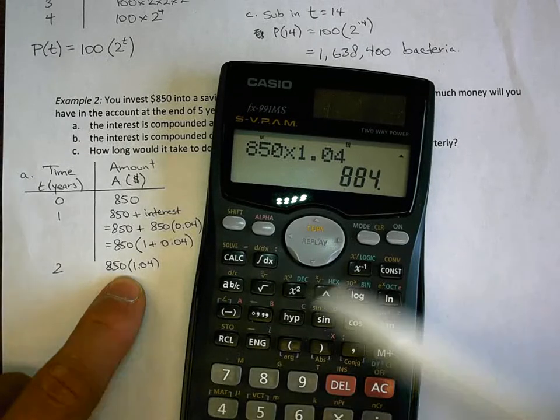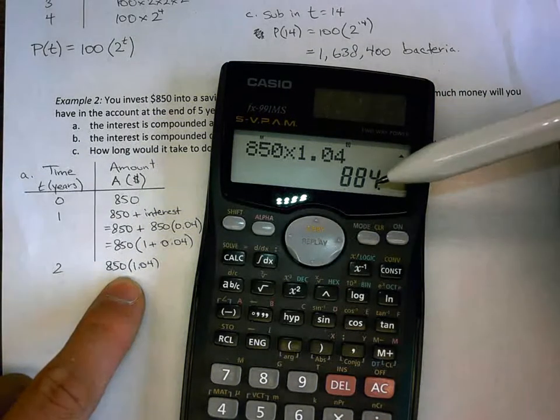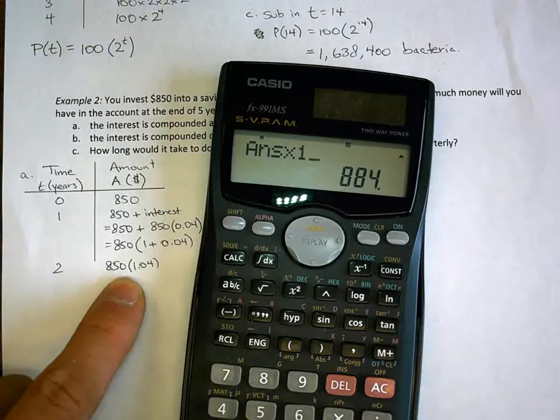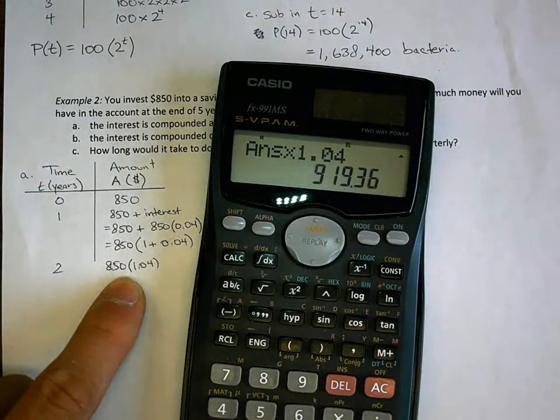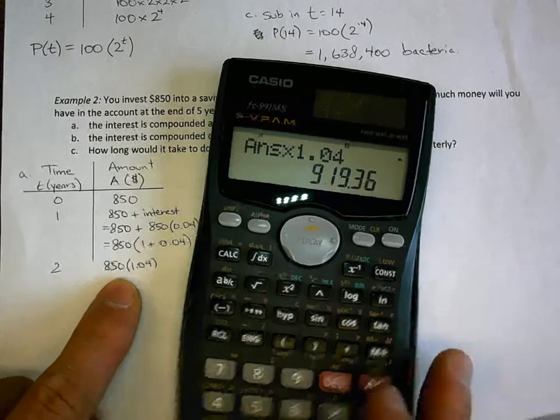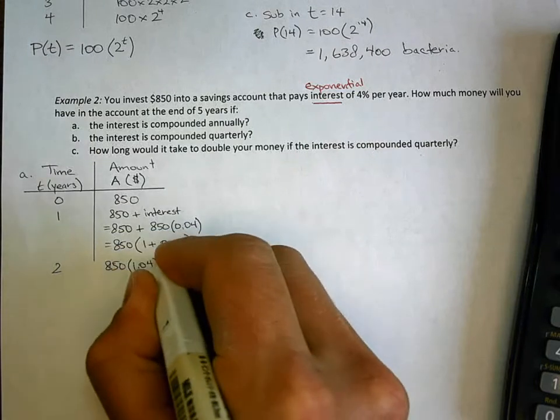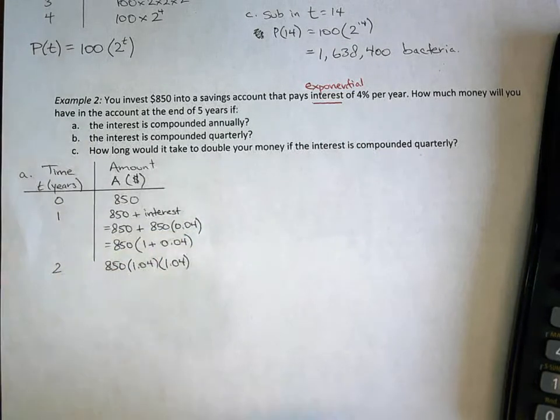Now, that's how much money is in my account at the end of the first year. But then I earn interest on this, the second year, times 1.04. So I have even more money in my bank account. This is the idea of compounding interest. You're earning interest on interest. The rich get richer. So at the end of the second year, I have the amount I made the first year multiplied by that interest rate again.